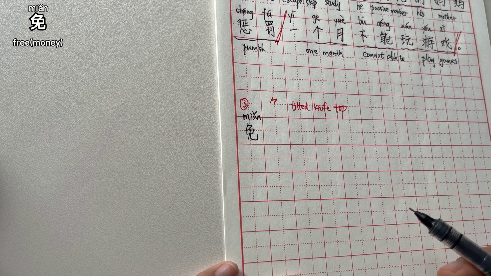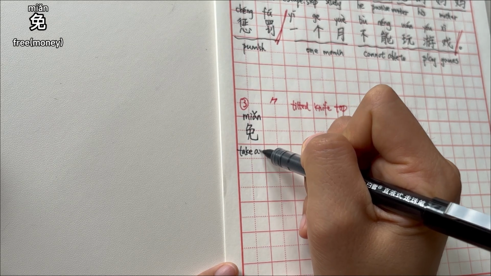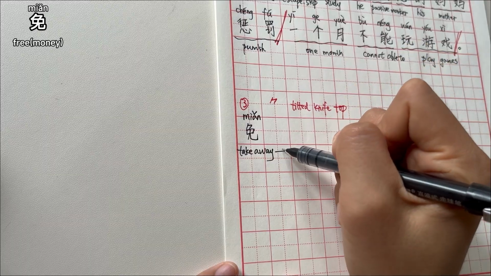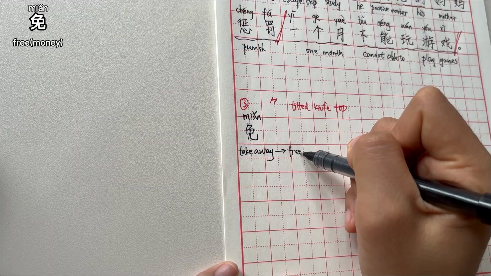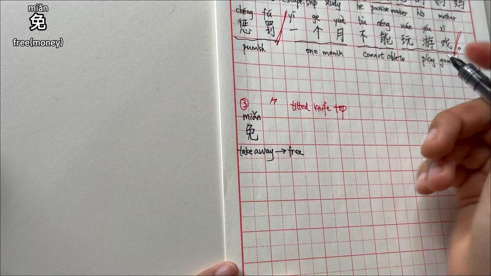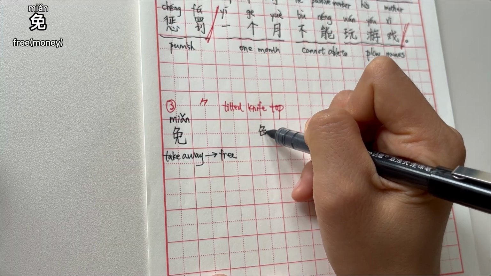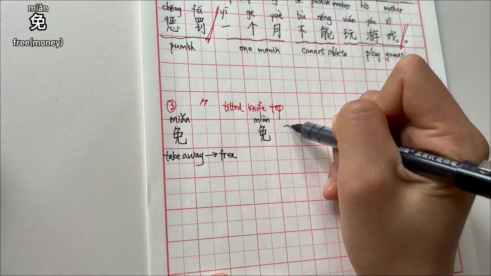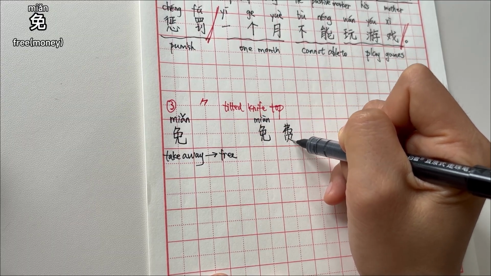So since it means to take away, now let's make it a little bit more abstract. It could be free. Okay, for example, 免费.